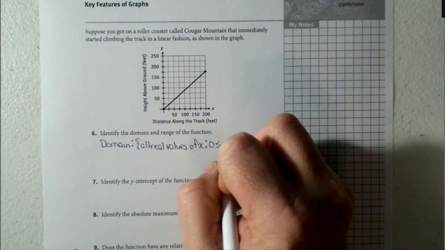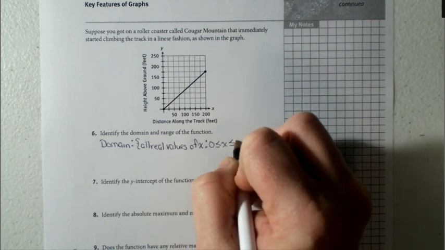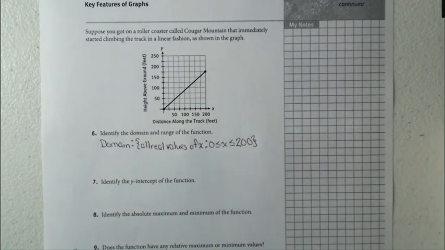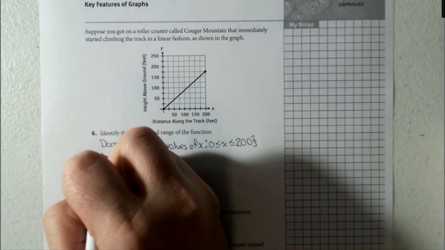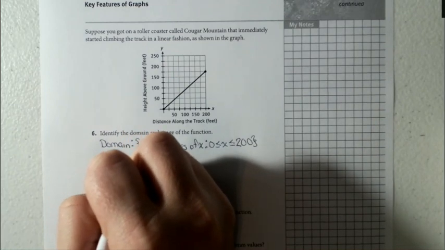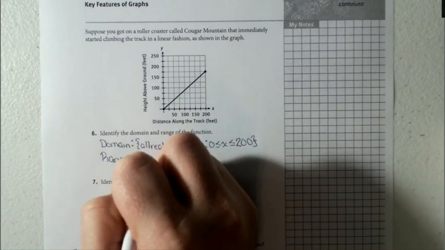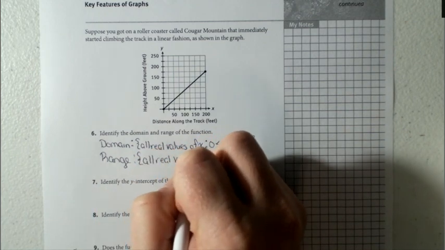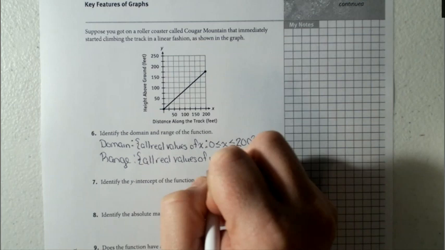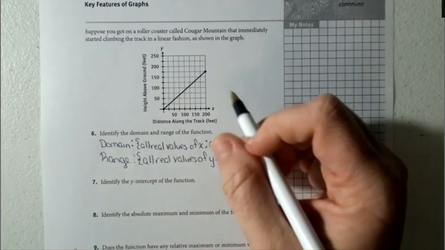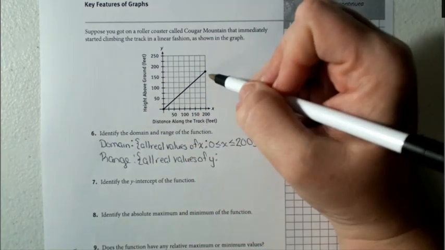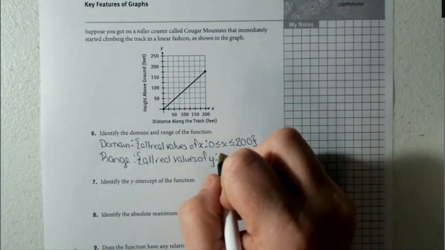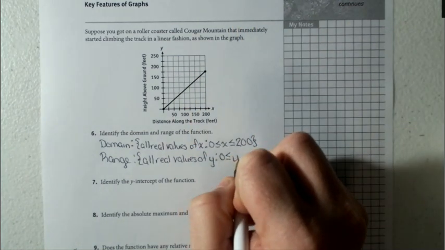And we're going to include those. So 0 to 200 inclusive. Range. All real values of y such that we go from 0 to 175, including.